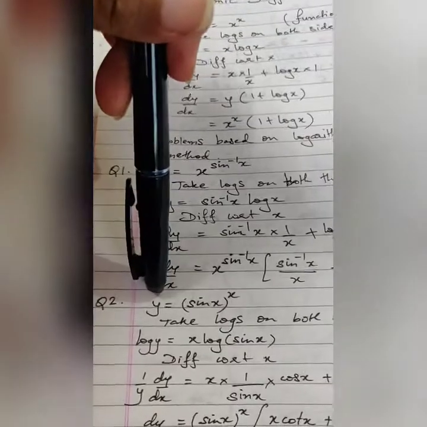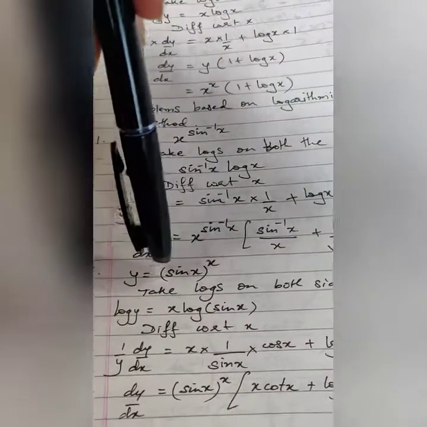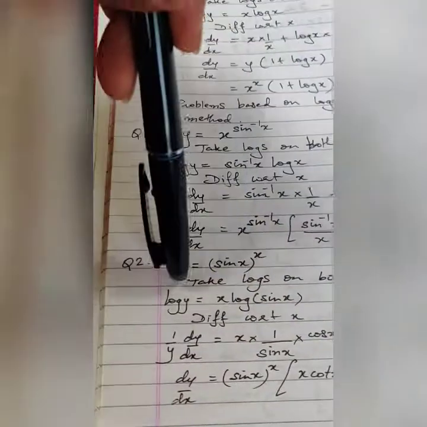Move to the next question. You have y equal to sine x raised to x. Again, a function raised to a function. We take logs on both sides.